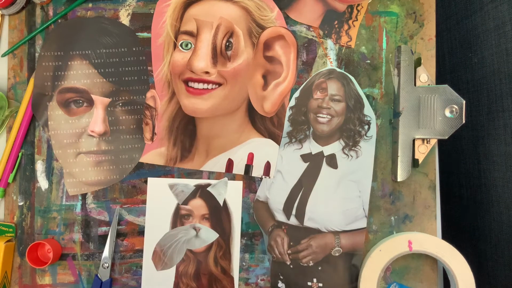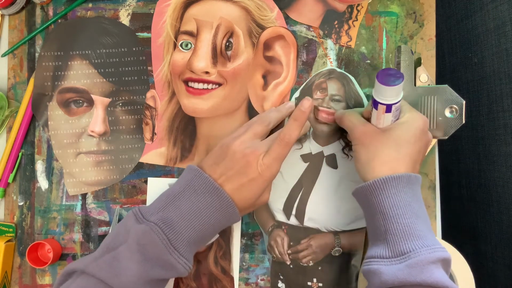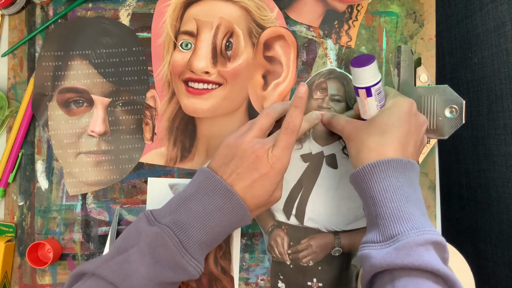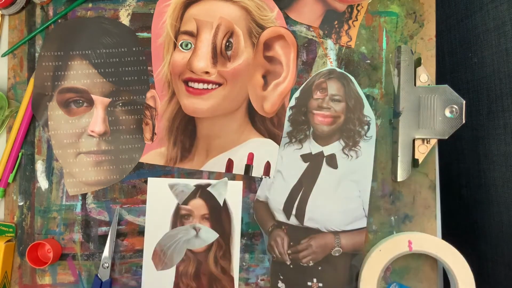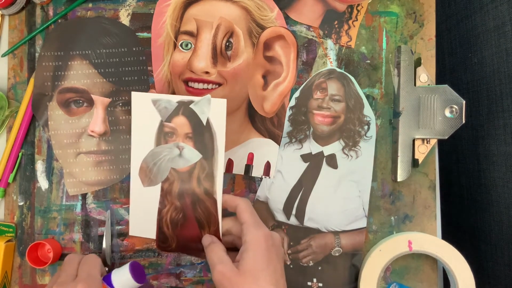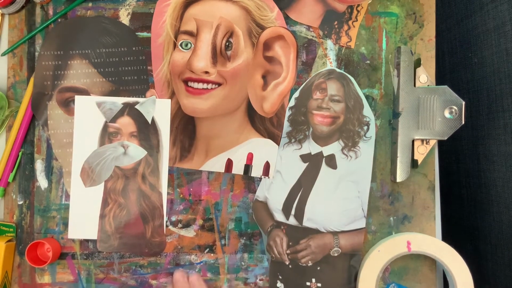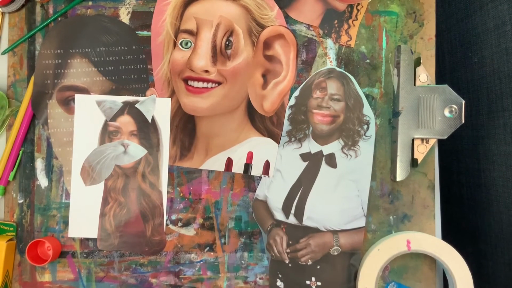It's a little sad to cover up her smile. She has such a great smile. Not that this girl didn't have a great nose or something, but I maybe should have used her smile somewhere else just because I really liked it.